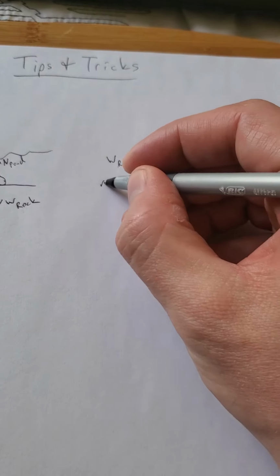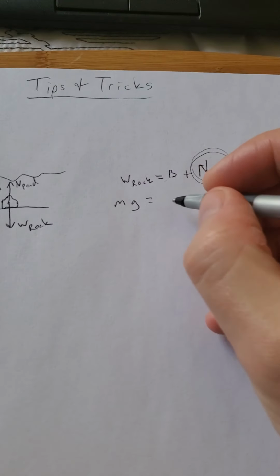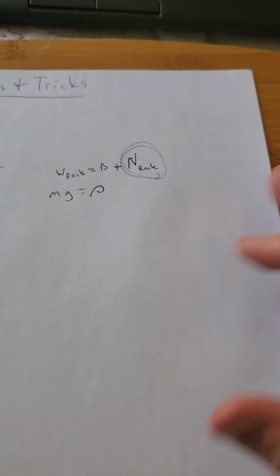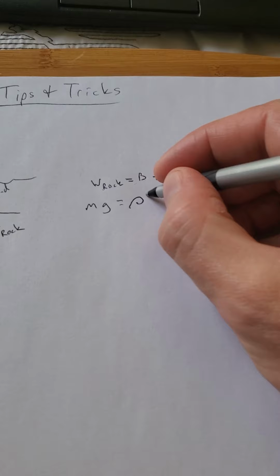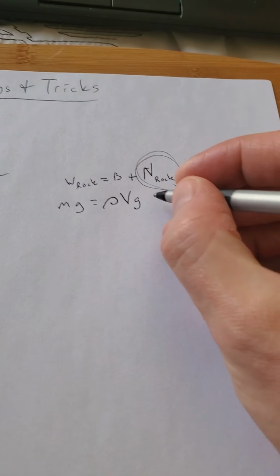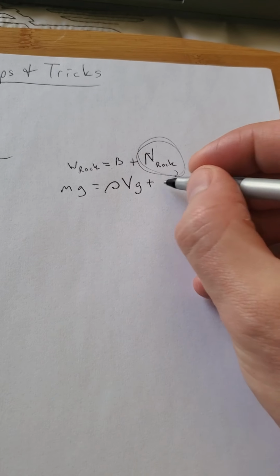Weight of the rock is pretty simple, you're doing mg for that one. The tricky part is the buoyant force. Remember the buoyant force breaks down into the density of the liquid displaced, the volume of the liquid displaced, times little g, because we happen to be on Earth. This is an earthly pond. We haven't gone to like Uranus or Neptune and dropped a rock in that pond, all right?